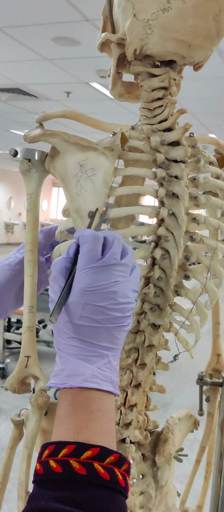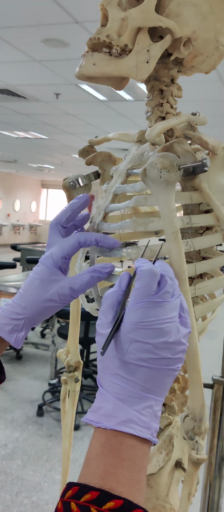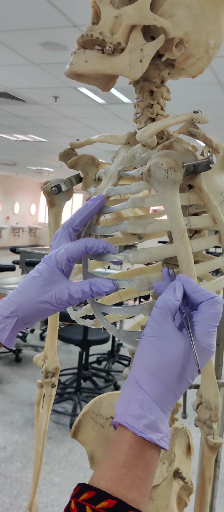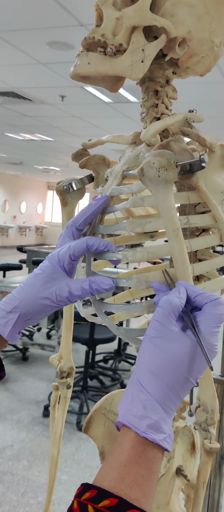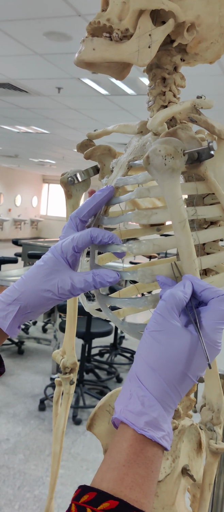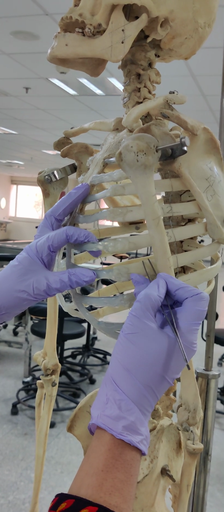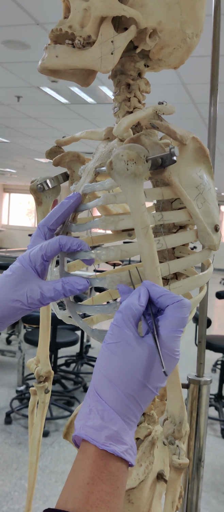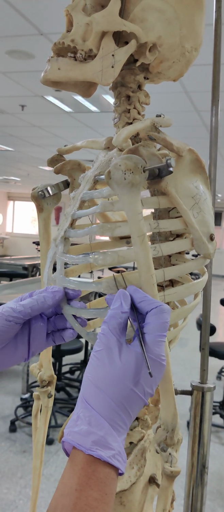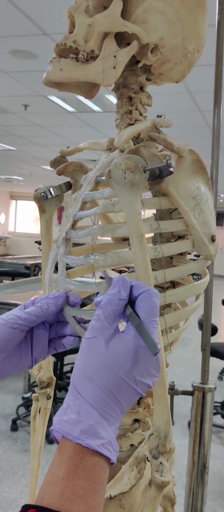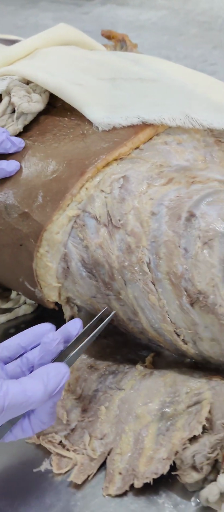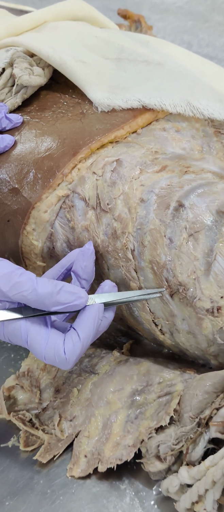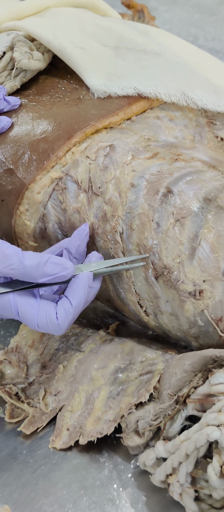ligament. And this muscle arises from the lower border of the rib above, and it is inserted onto the outer lip of the upper border of the rib below. This is the external intercostal muscle. The direction of the fibers of this muscle are downwards, forwards and medially. So as we can see here, these are the fibers of external intercostal muscle, downwards, forwards and medially.